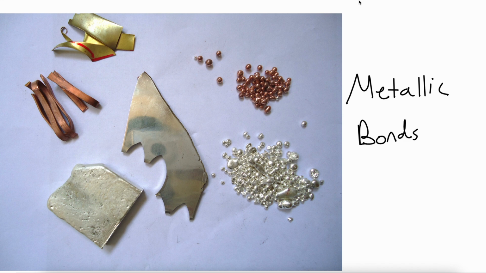This is the fourth video over the types of bonds between atoms. Up to now, we have covered covalent, ionic, and hydrogen bonds. A metallic bond is the electrostatic attraction between a lattice of positive metal cations and a shared pool of delocalized valence electrons. Let's dissect what that means.